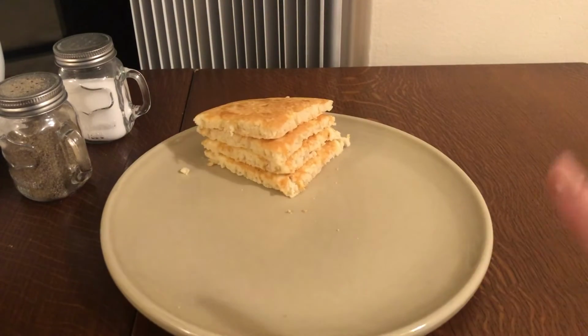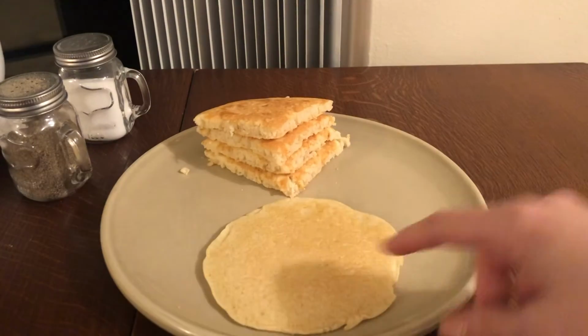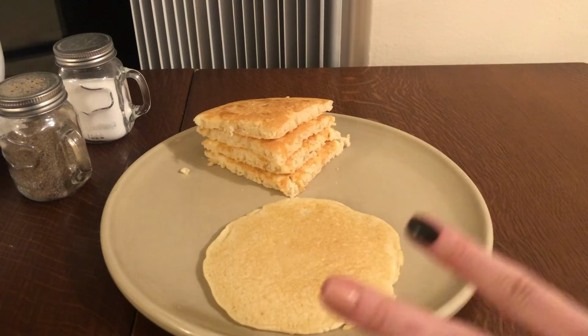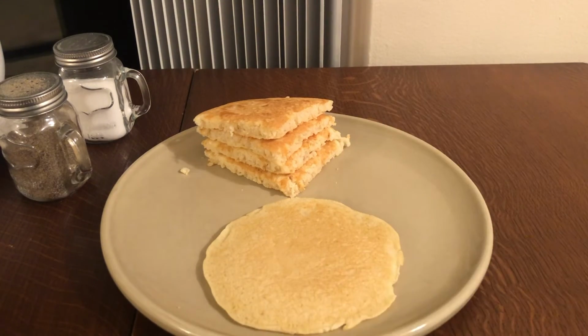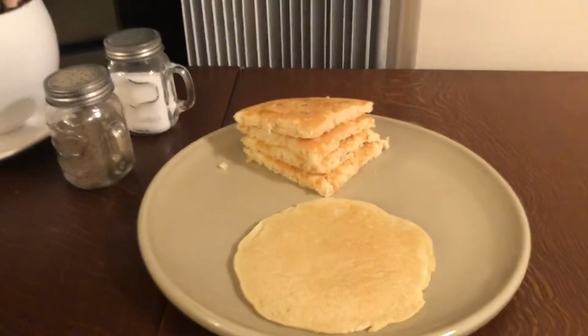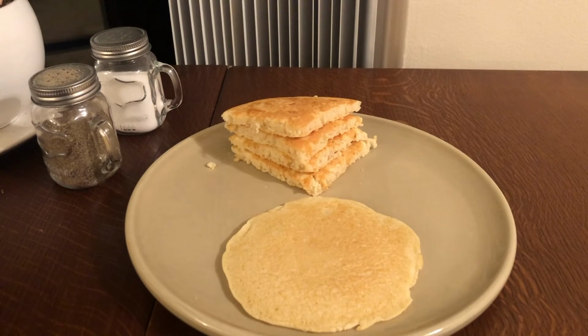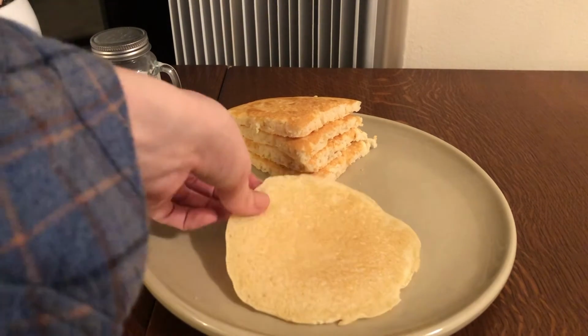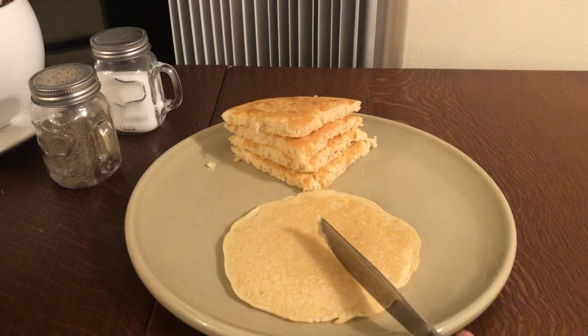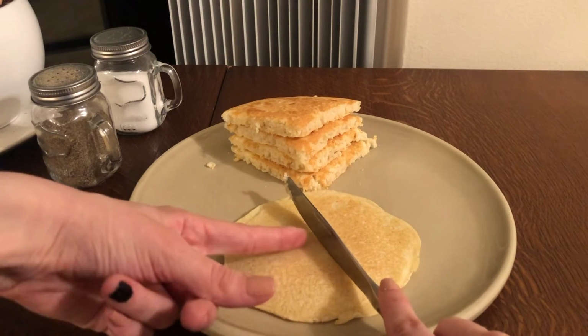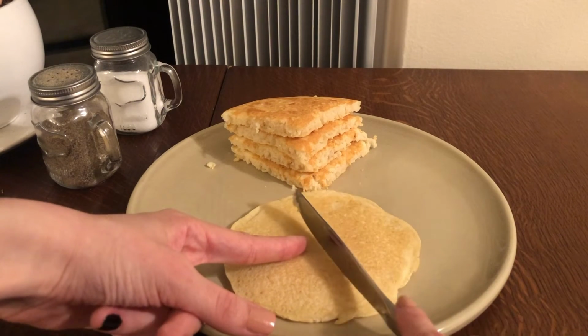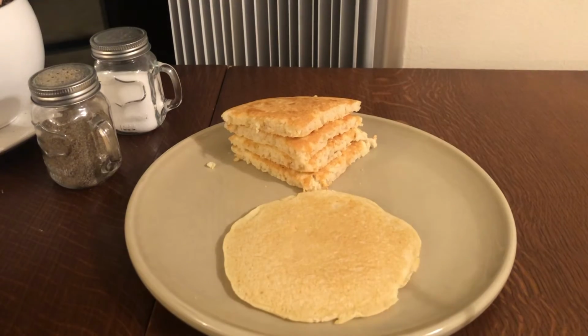Well, now on to the trickier one. We're going to split this pancake into thirds, or 3 pieces. Doing that with a circle is pretty tough because you really just have to eyeball it. So I know if I cut it in half, and then cut one of these pieces again, one's going to be way bigger, so that's not going to work.